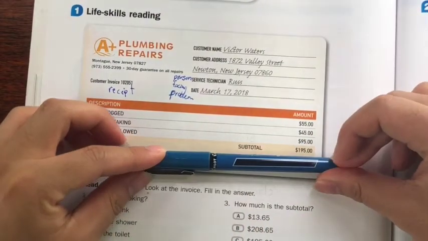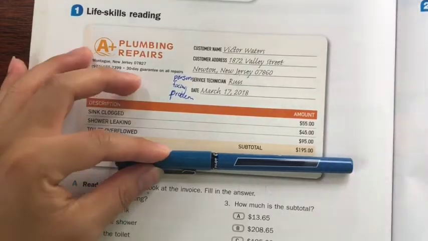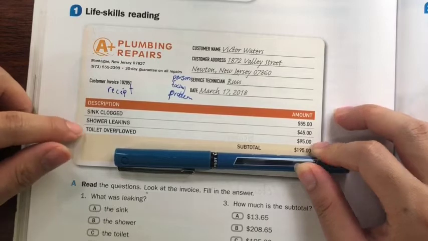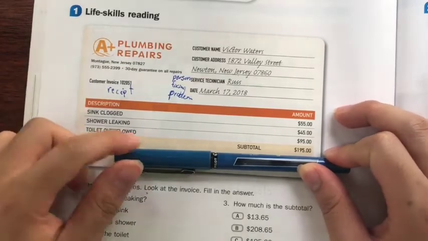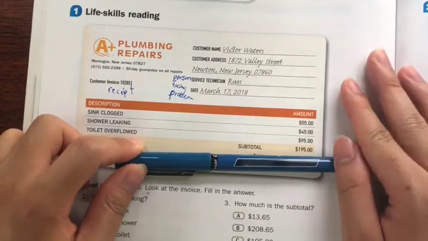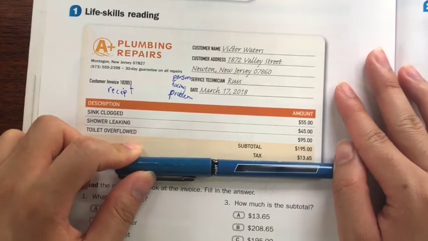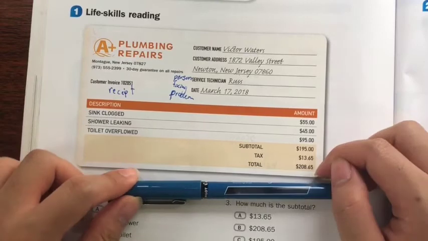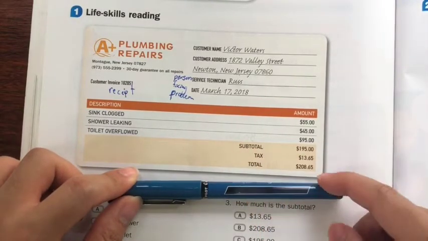So we have the subtotal. The subtotal is the amount of money that these problems cost to fix. That's called the subtotal. And then we have the tax. We have to pay tax on this. Finally, we have the total. The total is the subtotal plus tax.